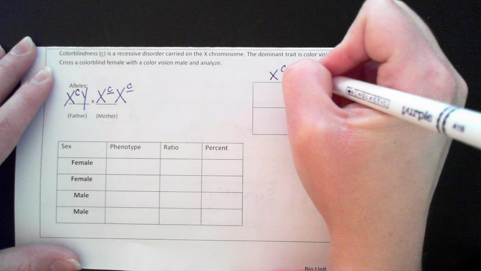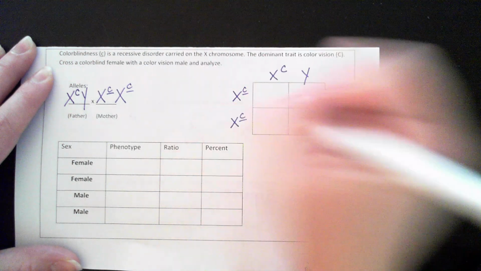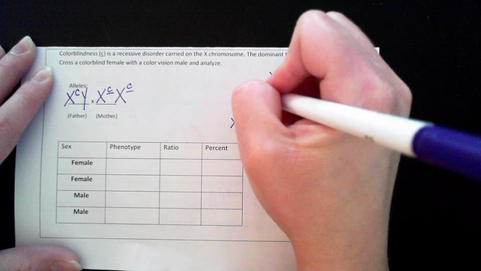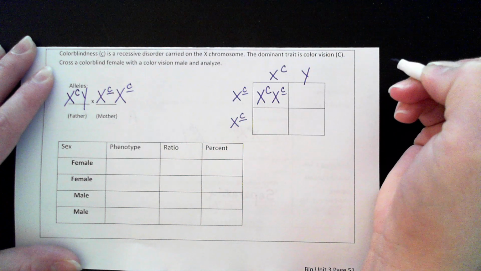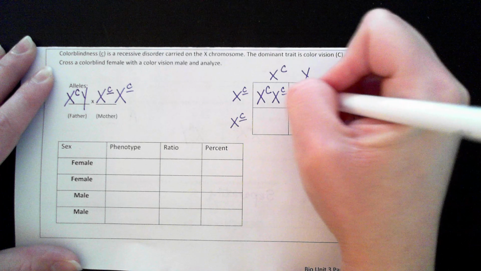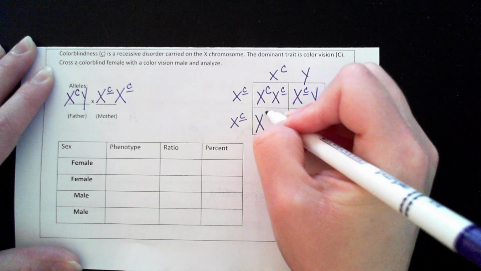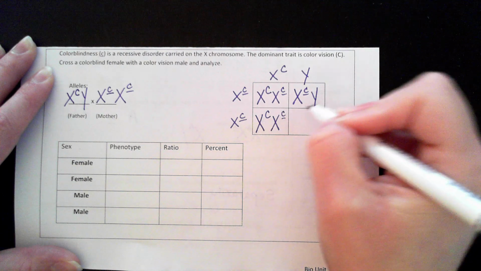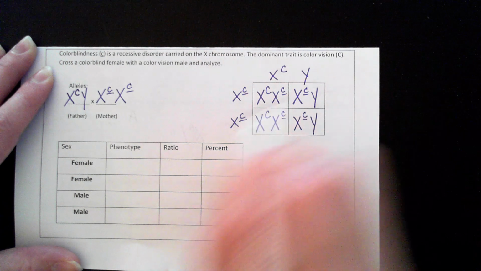Here's the father. Here is the mother. And we're going to transfer them into the boxes. So father gives an X with a capital C. The mother gives an X with a lowercase c. Mother gives an X with a lowercase c. Father gives a Y. Father gives X capital C. Mother gives X lowercase c. And then finally X lowercase c and Y.